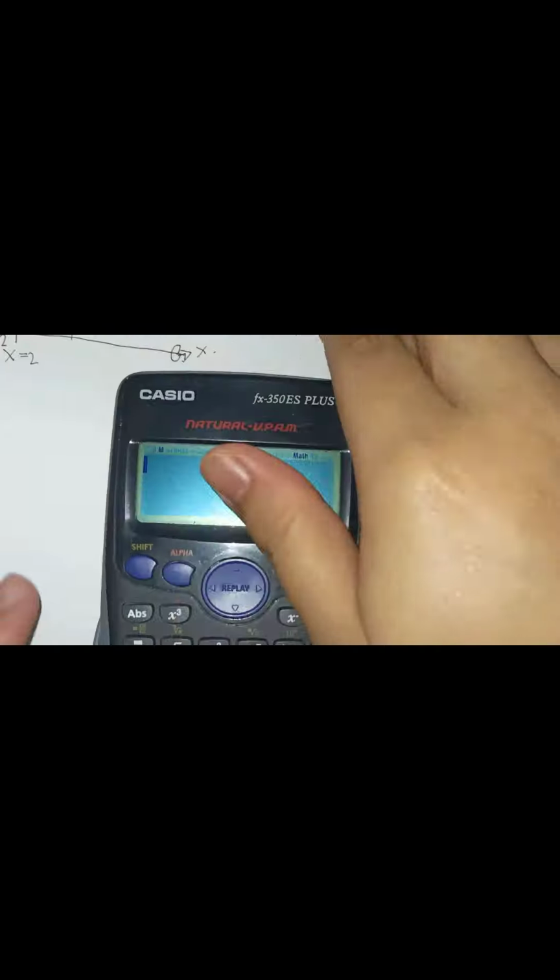V equals, so now we're going to solve it with the use of the calculator.